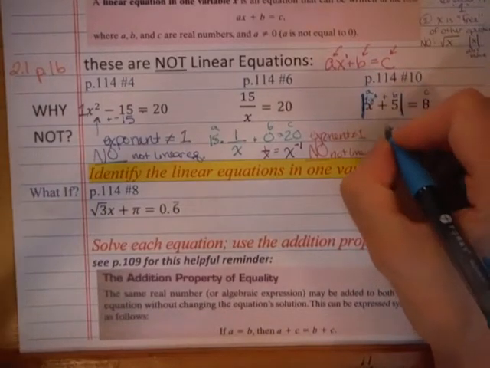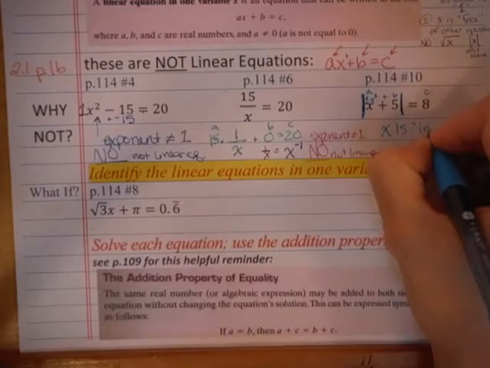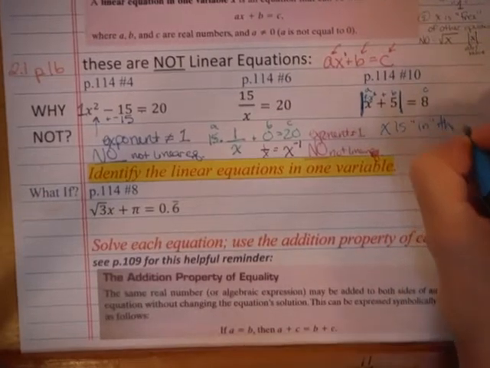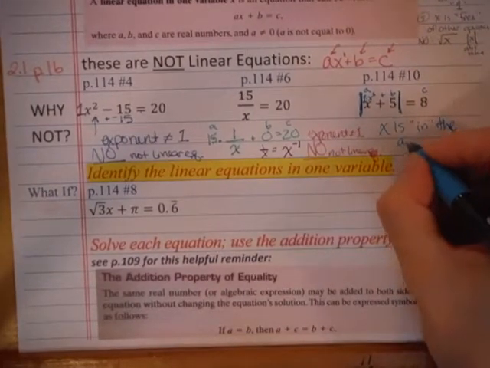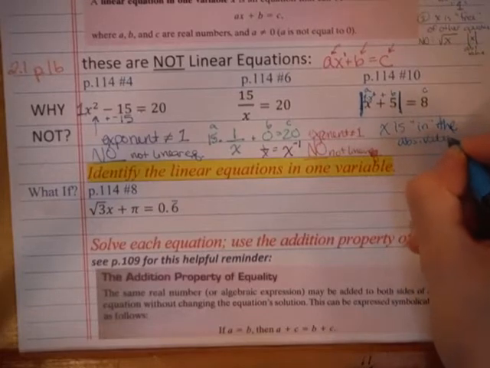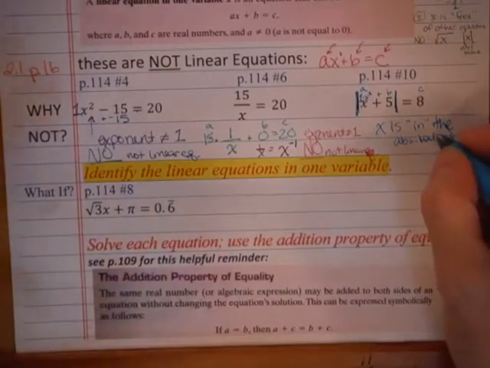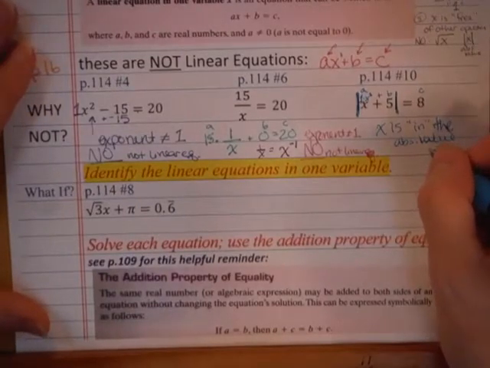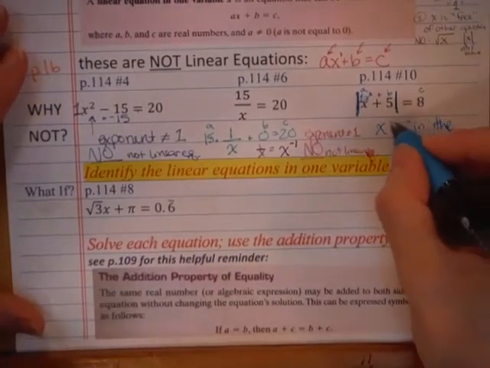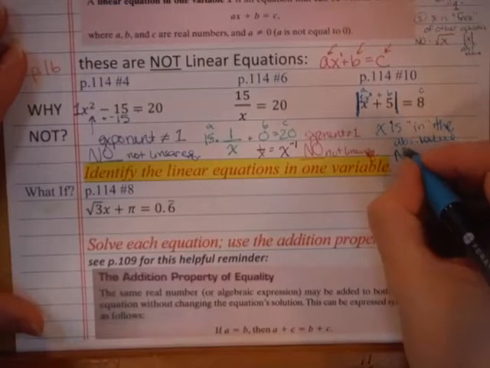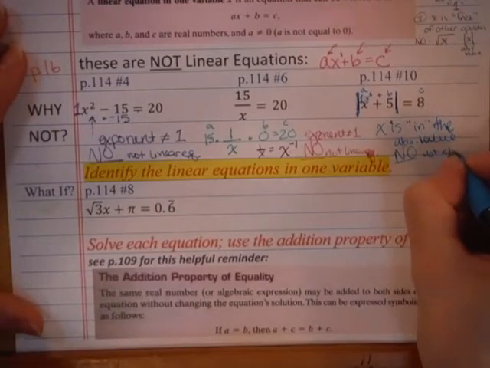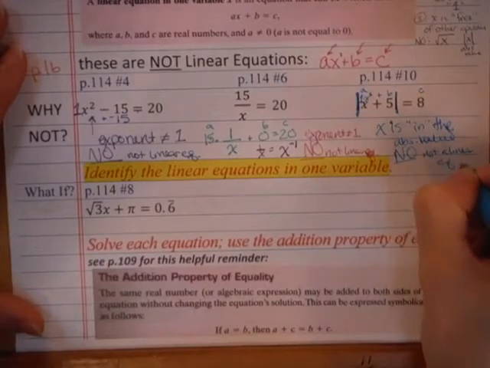So x is in the absolute value. And what that does is it causes it not to be the linear relationship. And that will make more sense after we get through chapter 4. But for now, x is in the absolute value, and that is enough for us to say, no, it's not a linear equation. Okay.